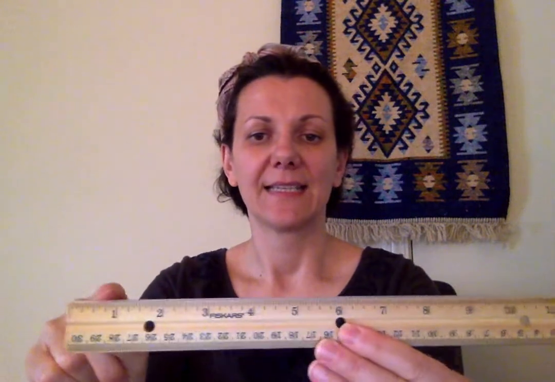This side says inches. 1 inch can be a unit of measurement. For the purpose of this lesson, I chose to make my own unit of measurement that I am going to use to measure the length of this side of my rectangle and then this side of my rectangle.